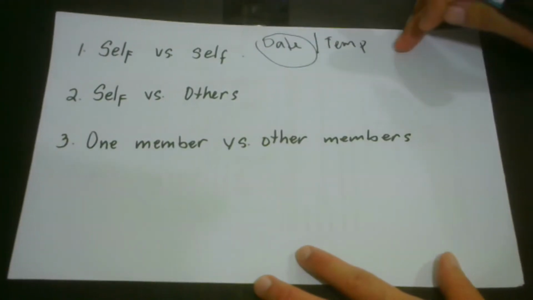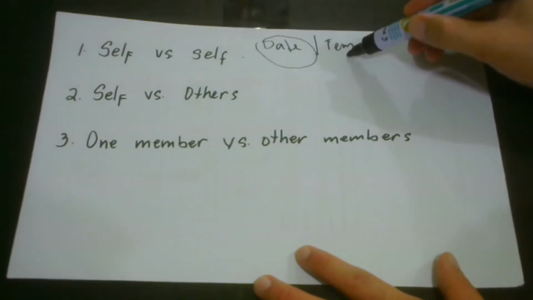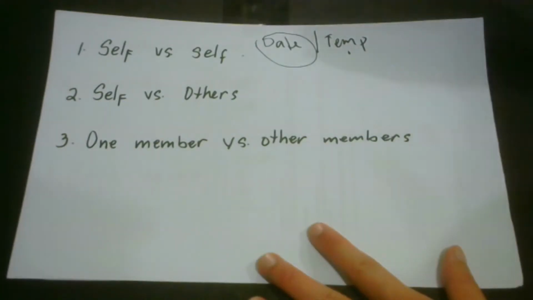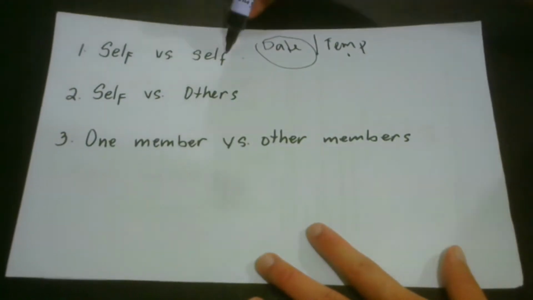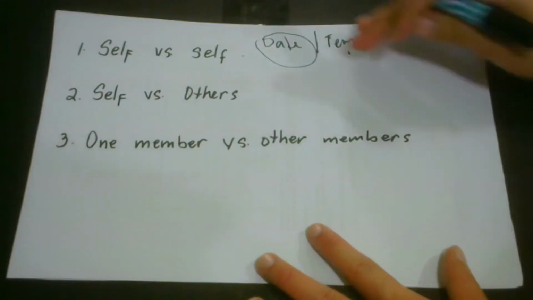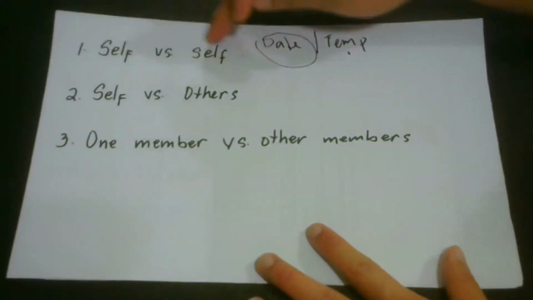So in this case, we're going to compare each data point for all the dates given. That is why we are self versus self. It's because we are comparing the temperature with temperature, but of course, only for different dates. So that is self versus self.